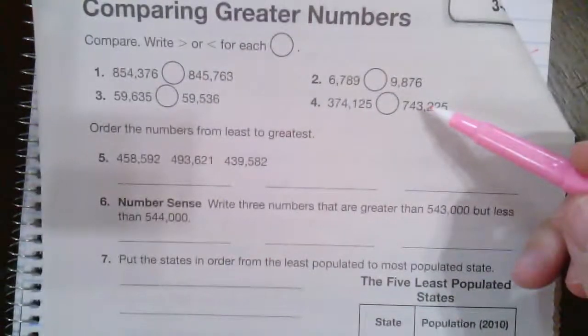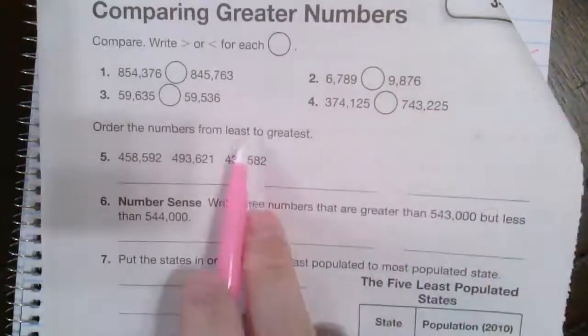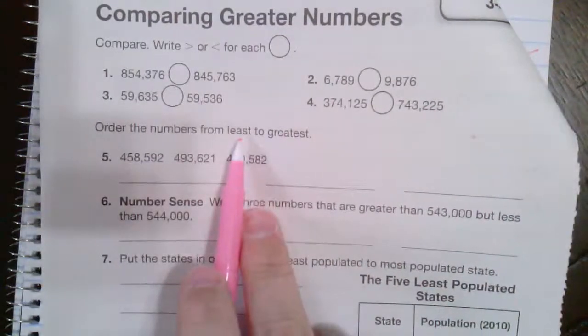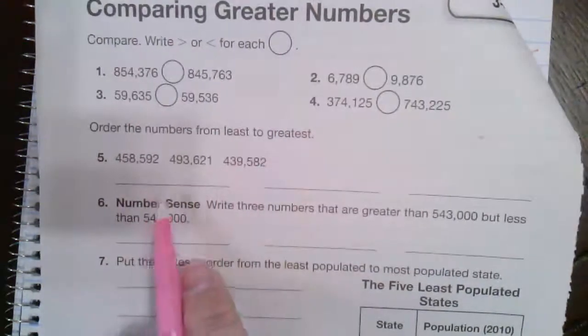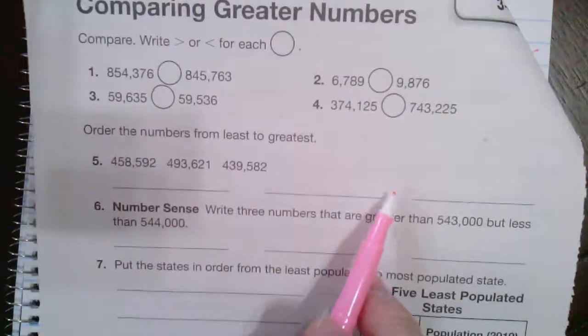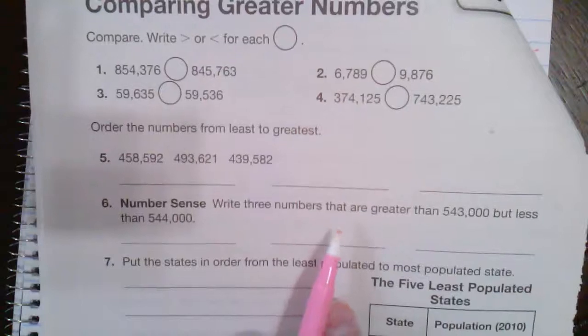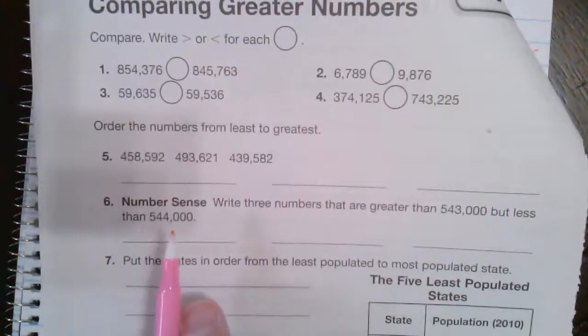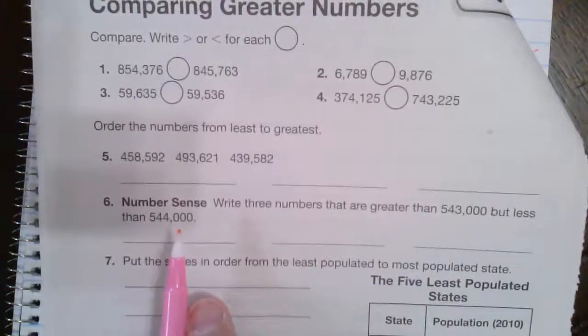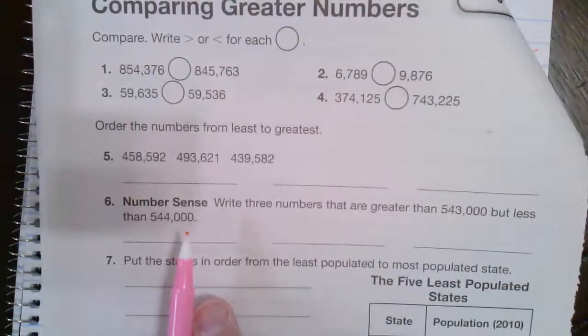On the back, you're going to do the same type of thing. Compare some numbers. This time, notice that they want from least to greatest, not greatest to least. So please make sure you pay attention. So smallest number to the largest number. And then put three numbers that are greater than 543,000 and less than 544,000. So another where they're 1,000 away.